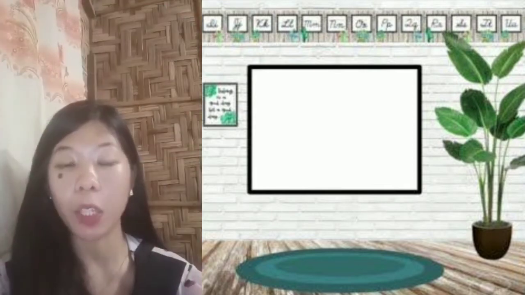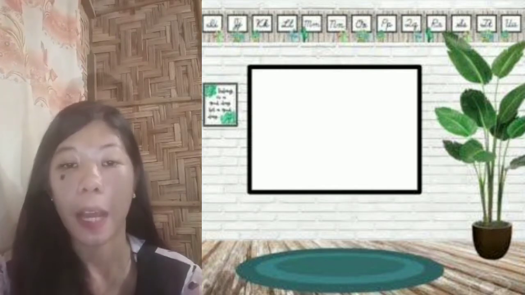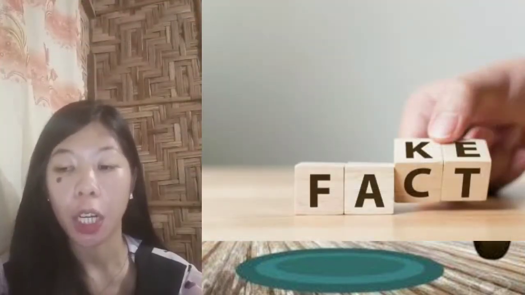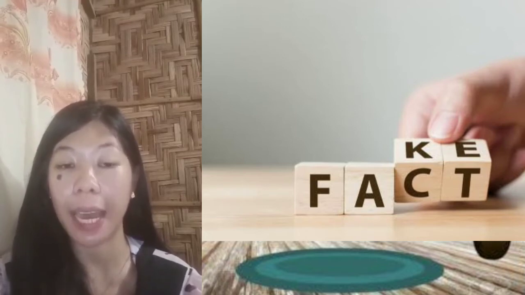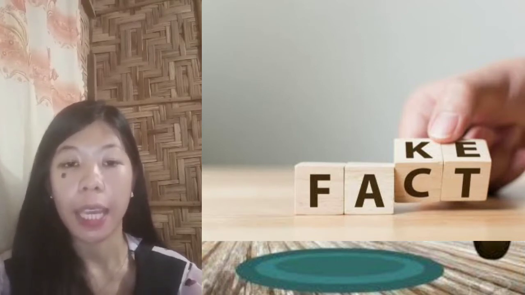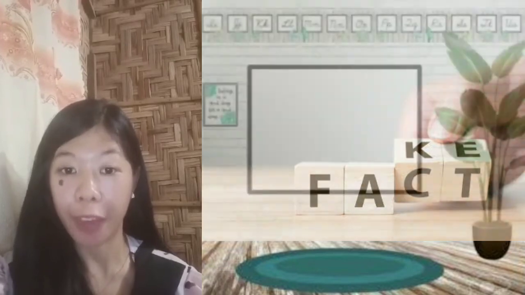Evaluate means having the ability to assess whether the information is true or fake. So in locating reliable resources, you must also evaluate information and its reliability, because as of now there is information that is not true or fake.